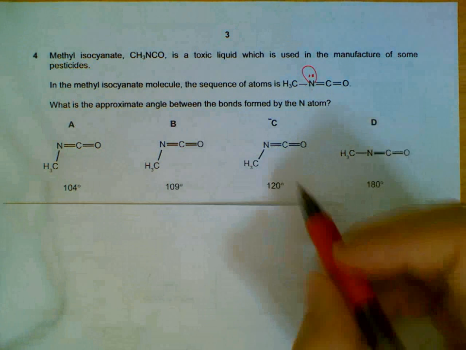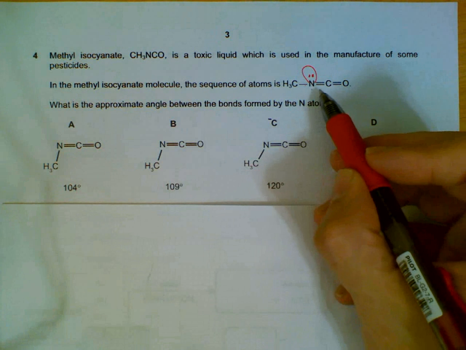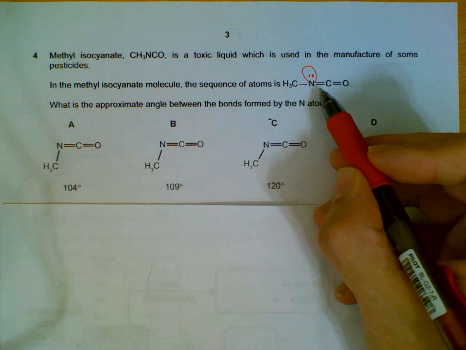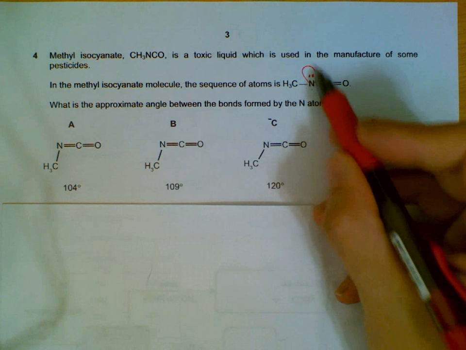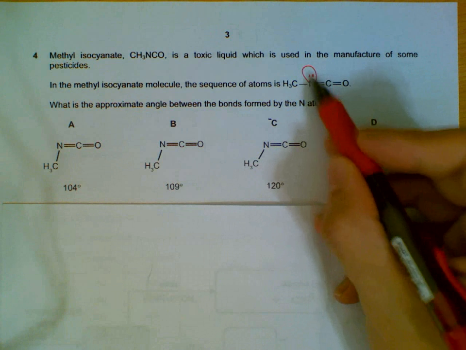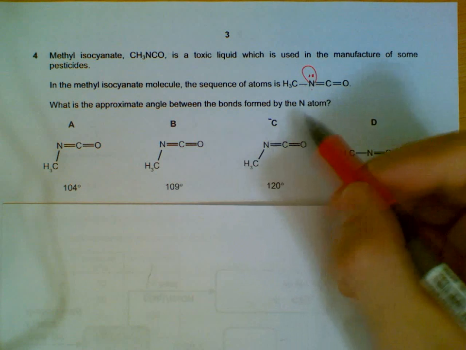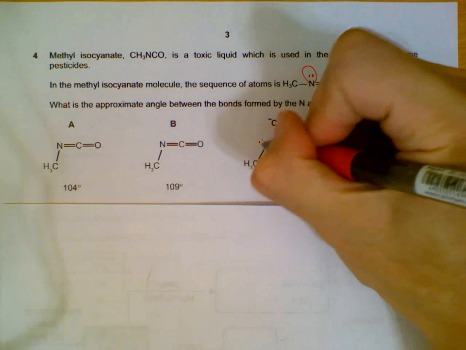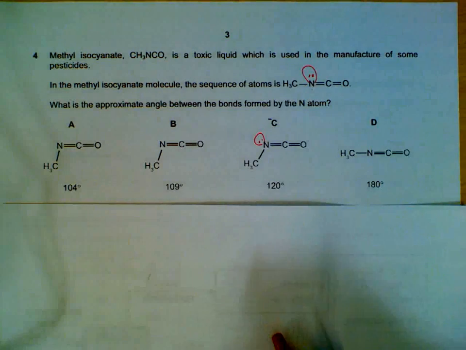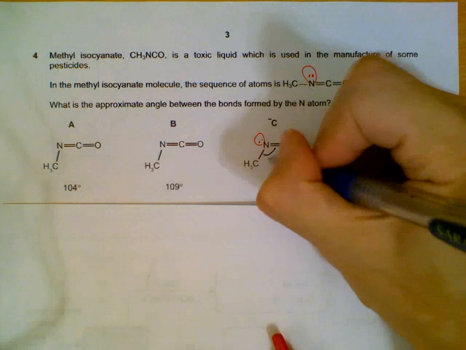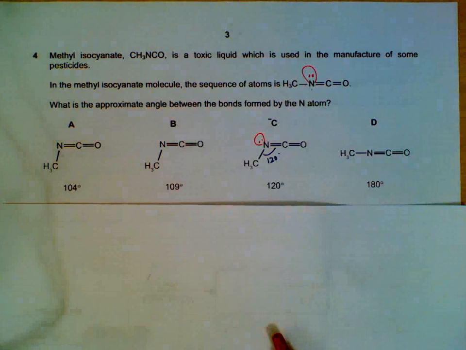They will form approximately 120 degrees or even slightly lesser, because the lone pair requires a slightly larger space. Okay, but approximately they will take about 120 degrees angle from each other.